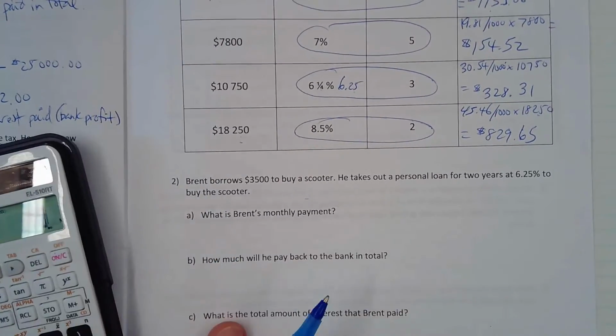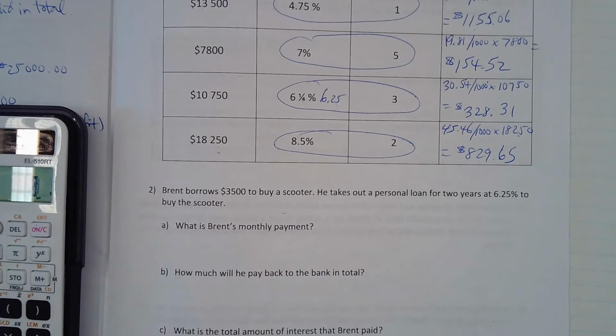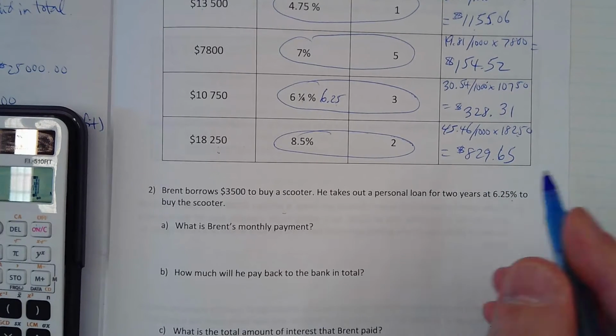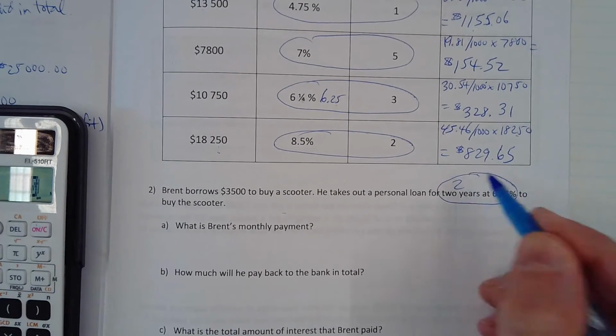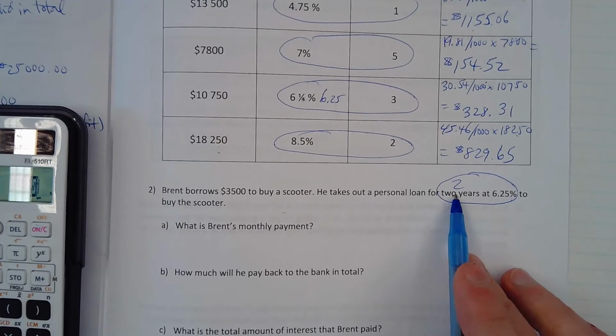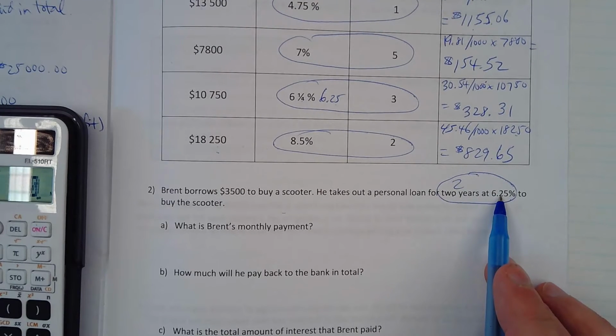Number 2. Brent borrows $3,500 to buy a scooter. He takes out a personal loan for 2 years at 6.25%. So that's the information I need to use the chart. 2 and 6.25%.